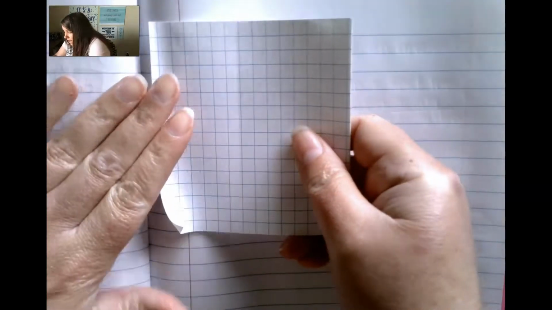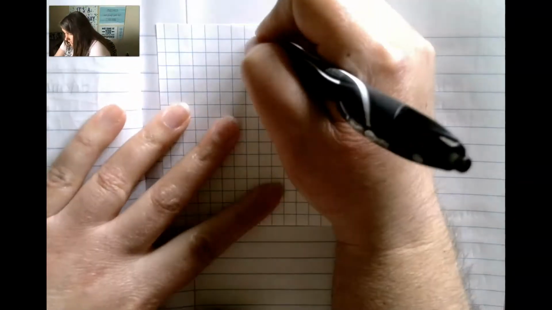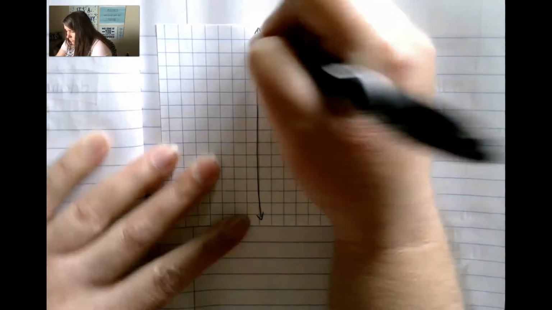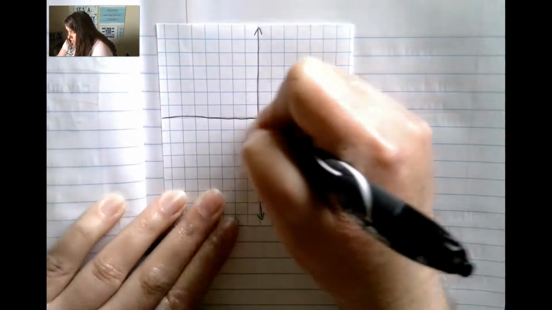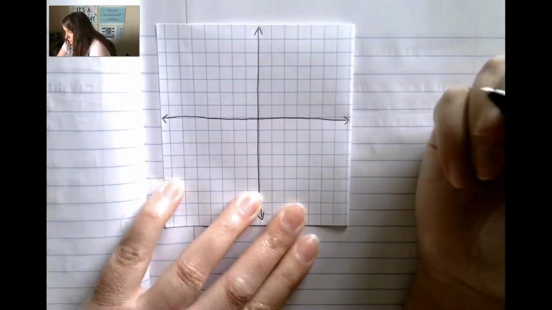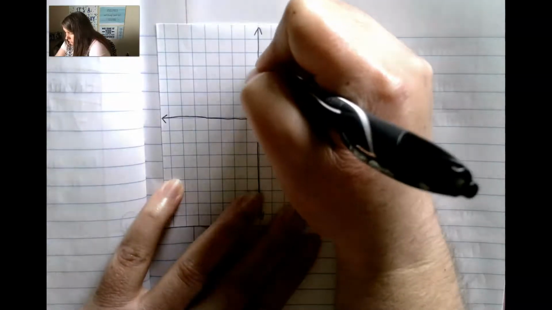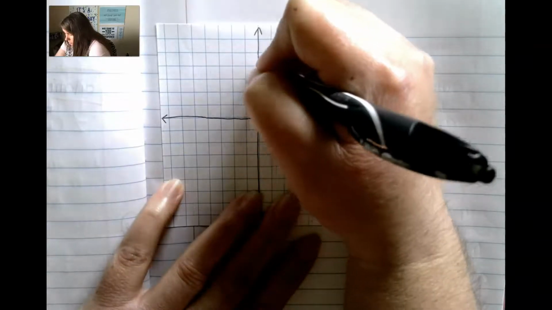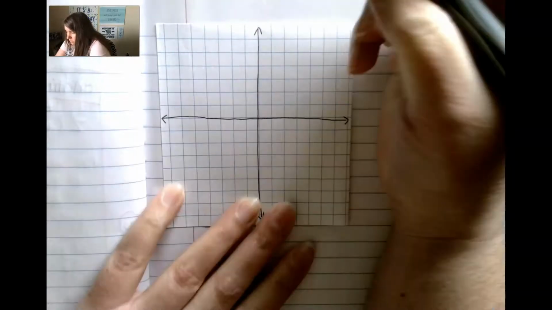So let's go ahead and get this all settled out here. We're going to take our sticky note. You already have your lines drawn, but I do not. So I'm going to draw mine. Okay.